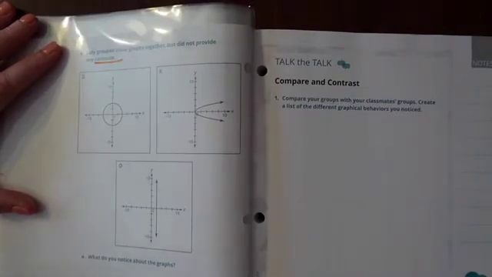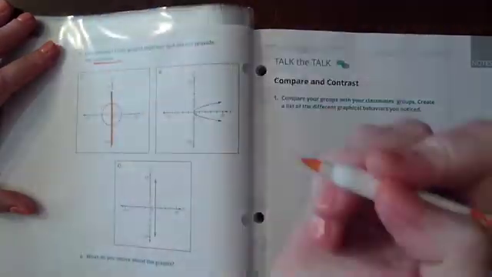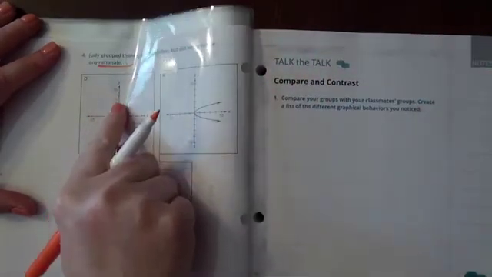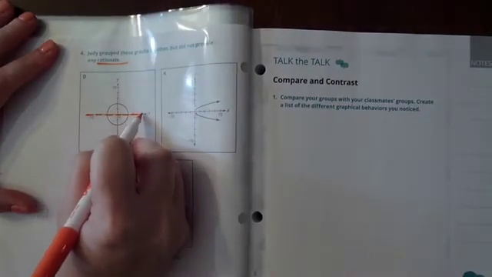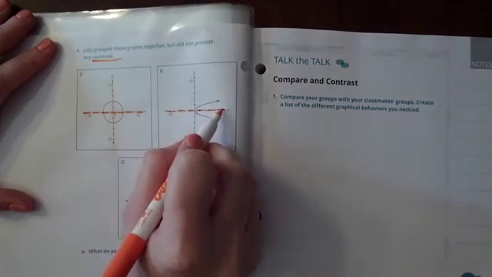So let's try vertical axis of symmetry. Well, that one would work, but there's nowhere you could draw it this way. So let's try a different axis of symmetry. What if I did, instead of vertical, horizontal? Okay, well that works.